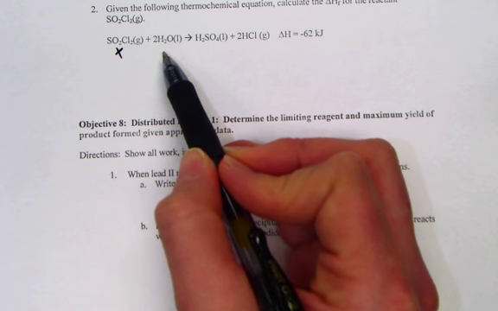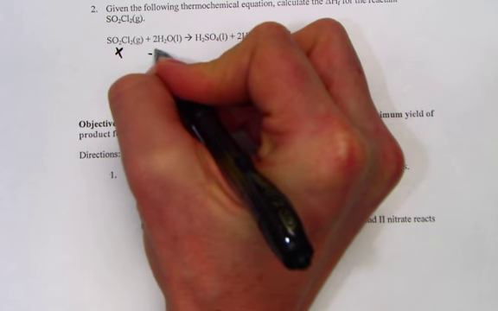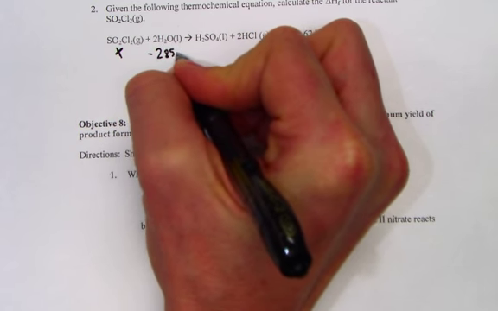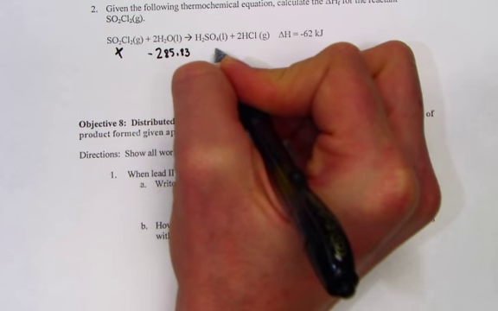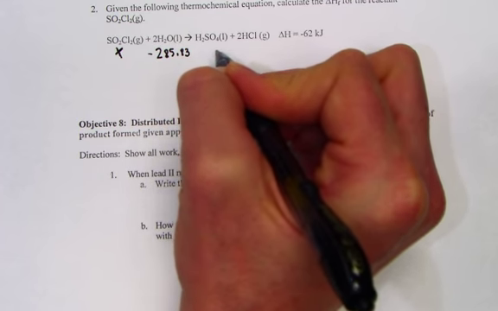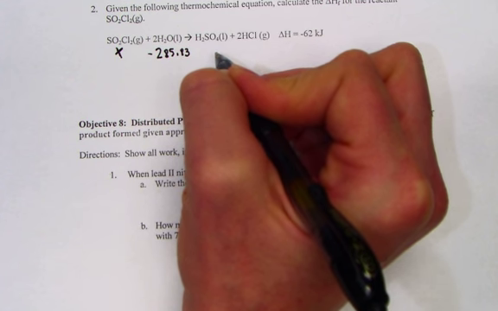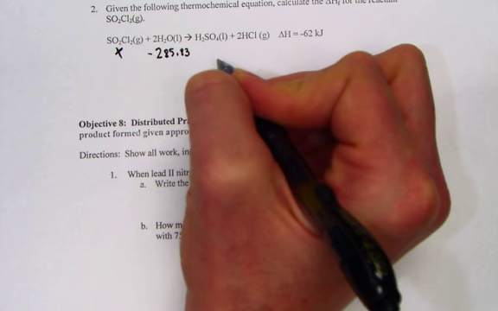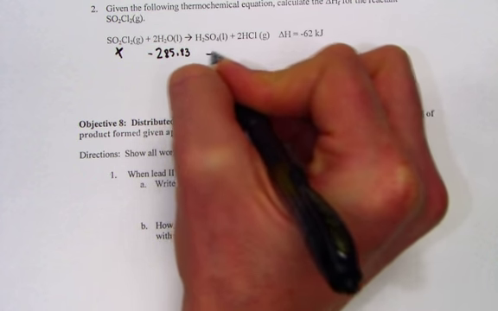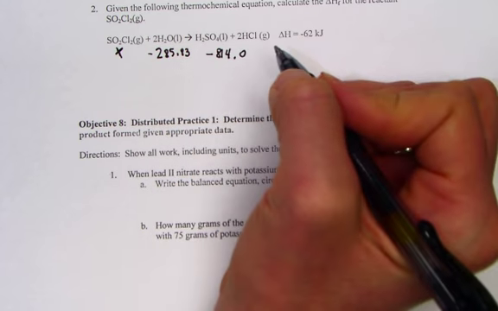Liquid water, again found under the oxygen family in our standard chart. I'm finding that to be negative 285.83. Sulfuric acid you will find in the sulfur, so look through until you find the S's for sulfur. H2SO4 as a liquid, notice it's also aqueous, but as a liquid it's negative 814.0.